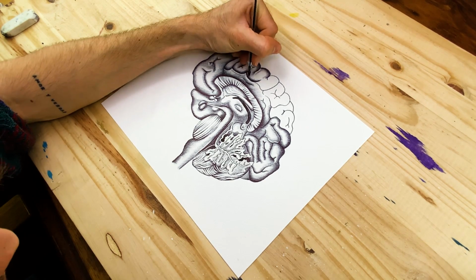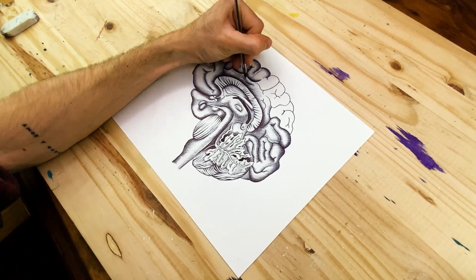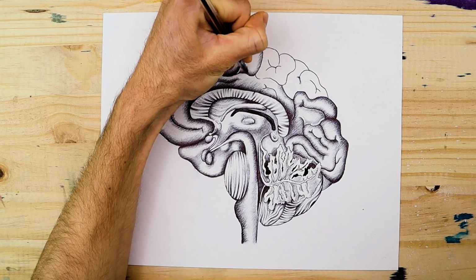So yeah, that's it, guys. This is the basic process of how to draw a brain.